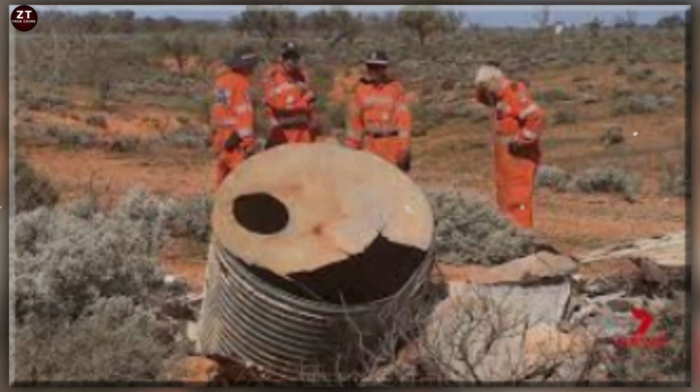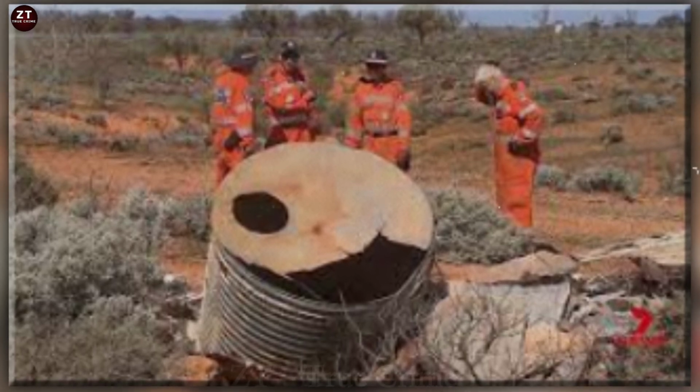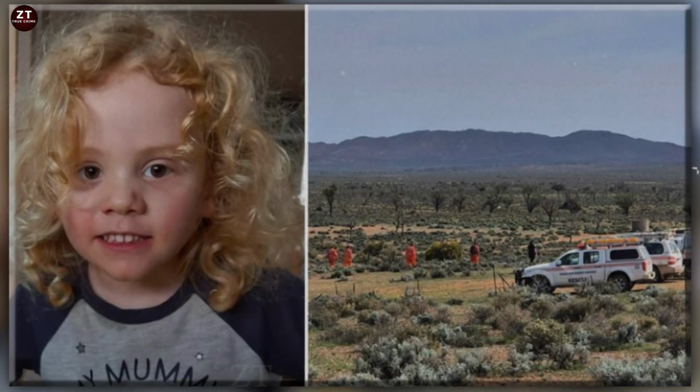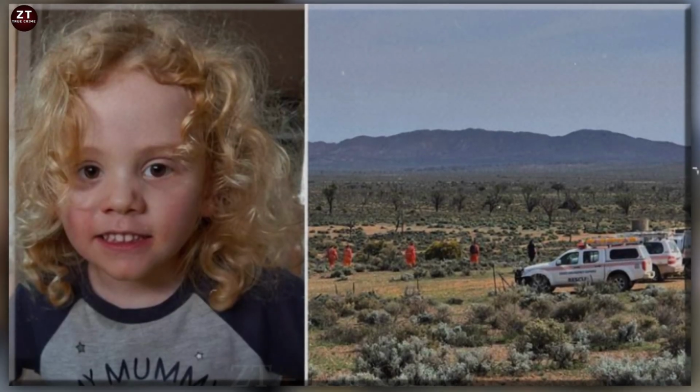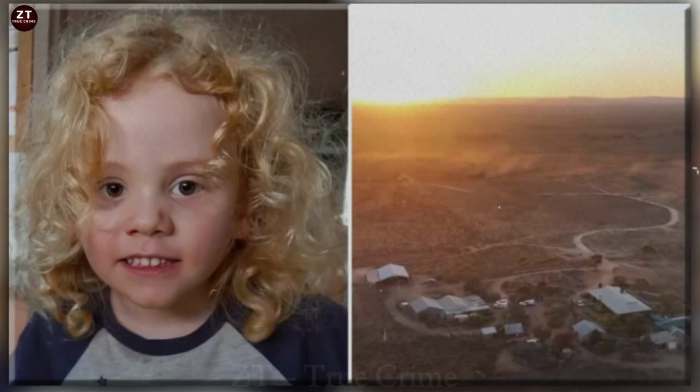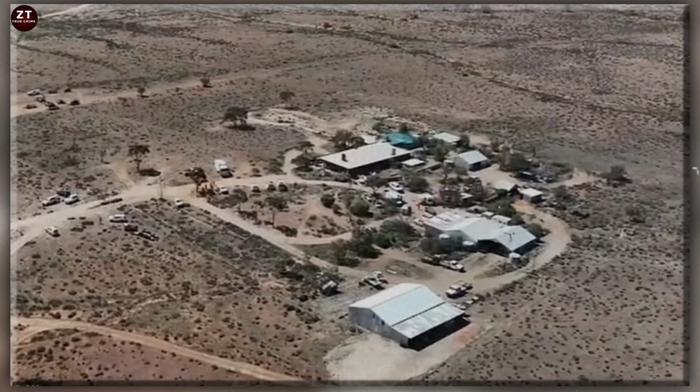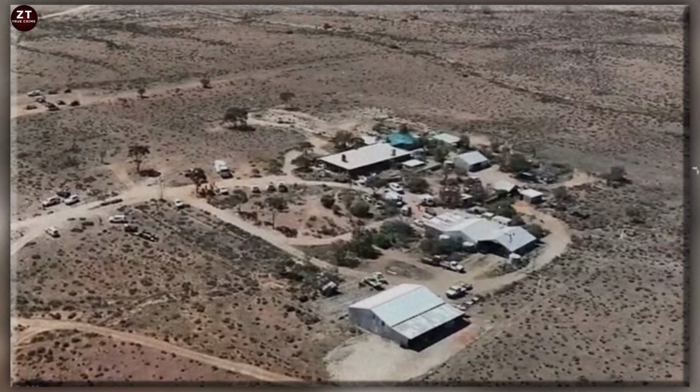A searcher might have clear visibility across one half of the cell, but only partial visibility across the other half, especially if light is low or the ground is uneven. From above, vegetation can hide subtle changes in elevation, where a child might rest, shelter, or collapse. A grid that looks strong on a map can be full of blind spots on the ground.